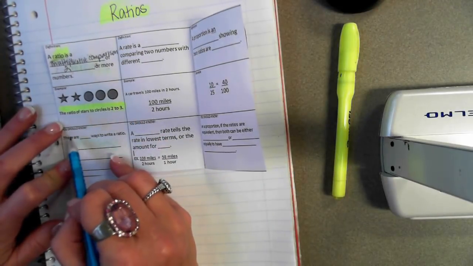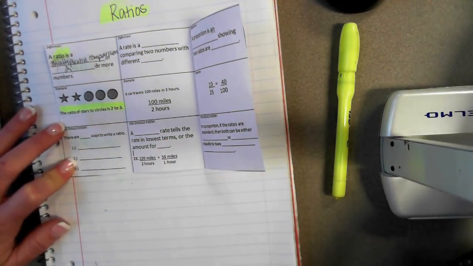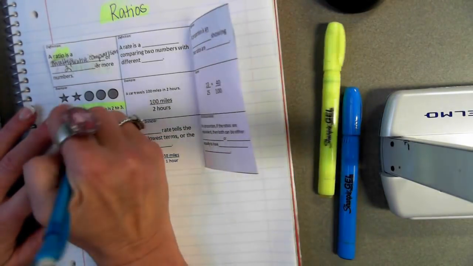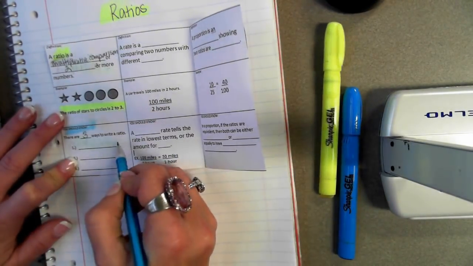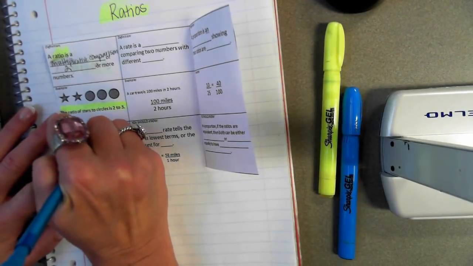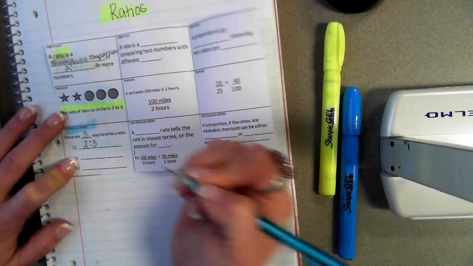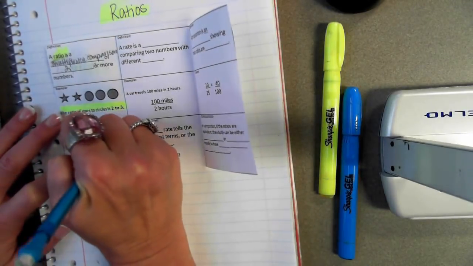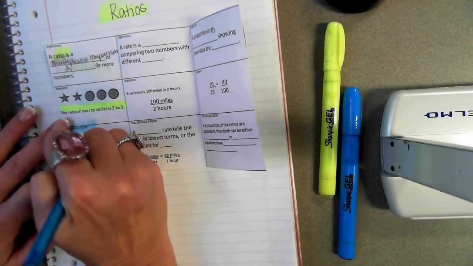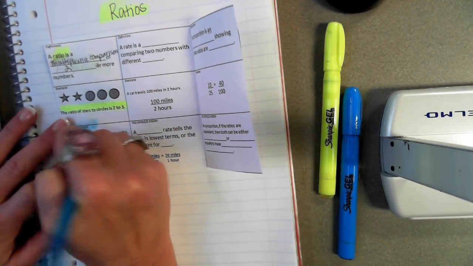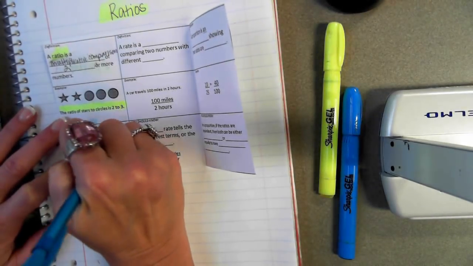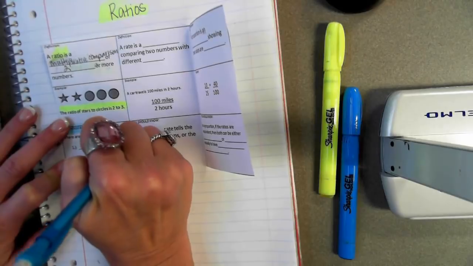So what you should know is there are 3 ways to write a ratio. The first way is as a colon, 2:3, and that's how I read it, 2 to 3. The second way is as a fraction, 2/3. Notice I'm still reading it the same way, 2 to 3.